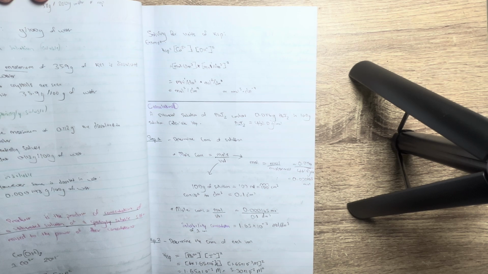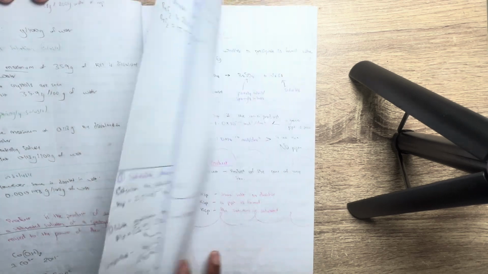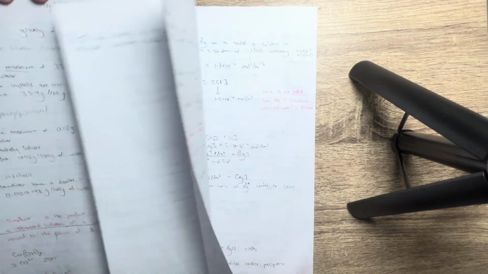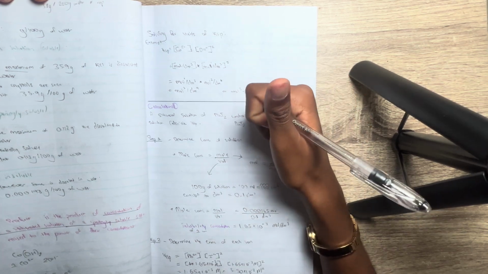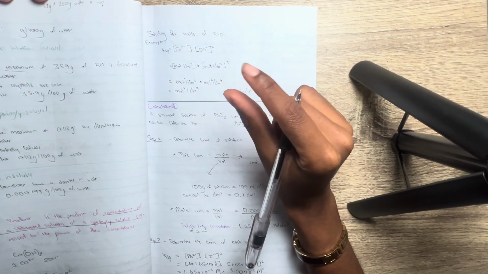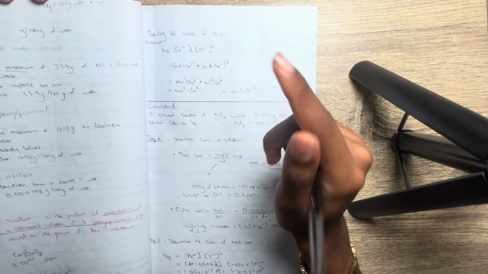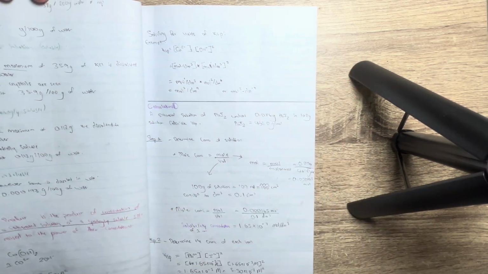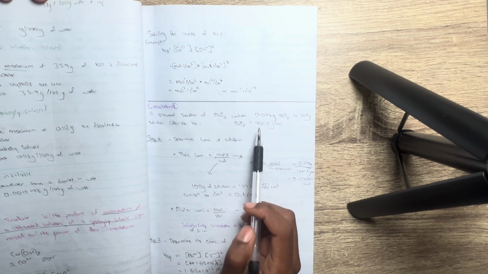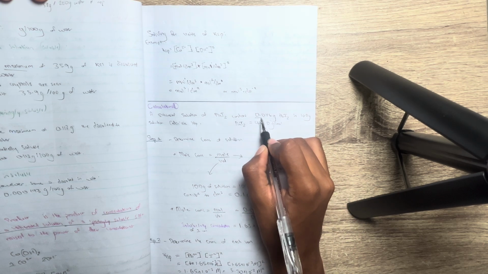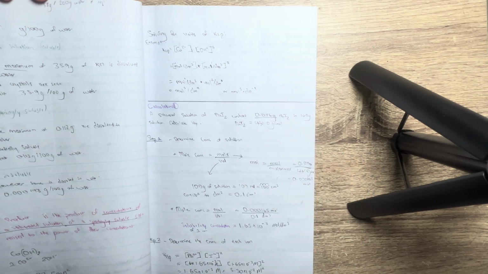Now we're looking at the calculations, which I'm just going to go through very quickly, because there are not that many calculations to look at. For the calculations, we're really looking at how to calculate Ksp and how to calculate solubility, and then we get into the common ion effect. So this question says a saturated solution of lead iodide contains 0.07 grams of lead iodide in 100 grams solution.